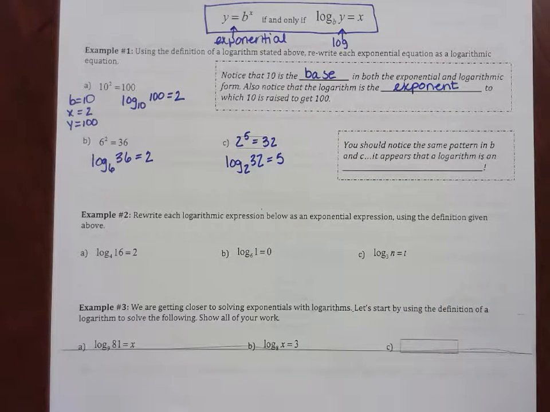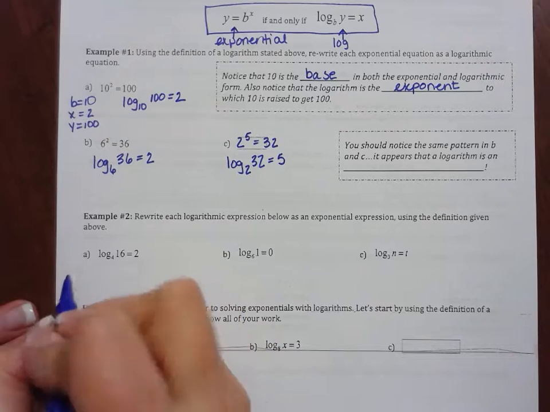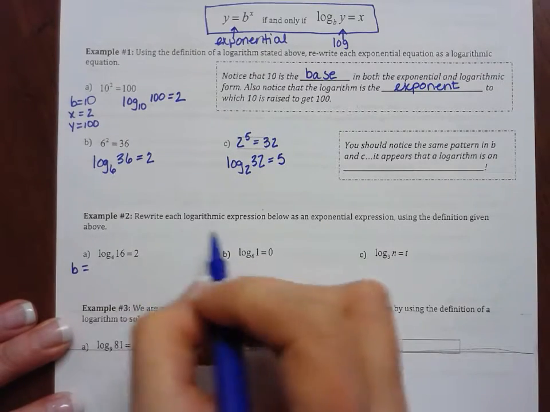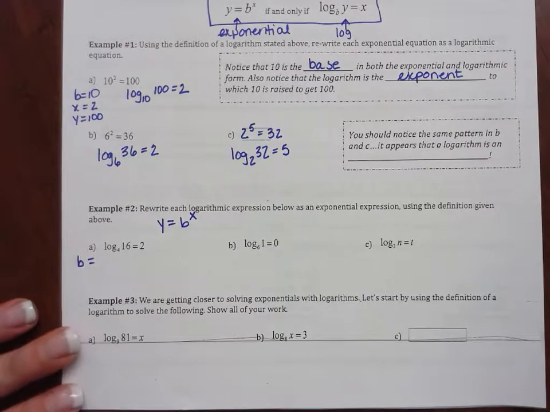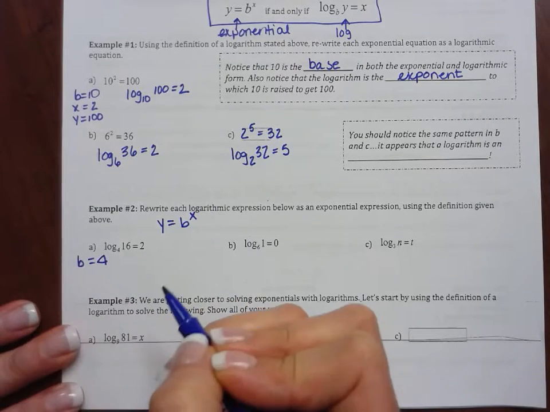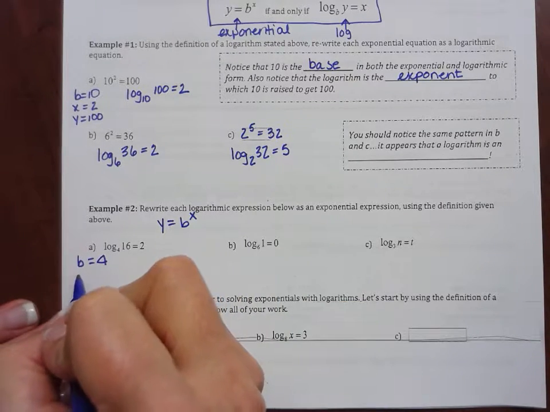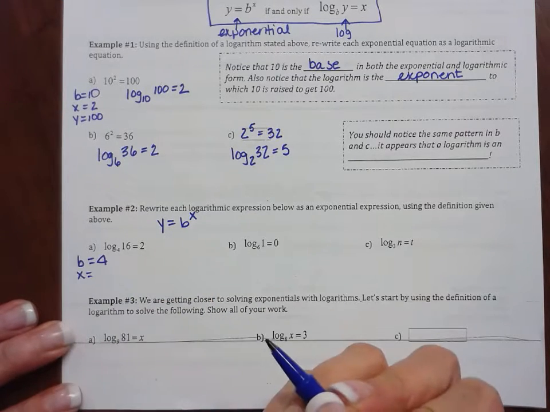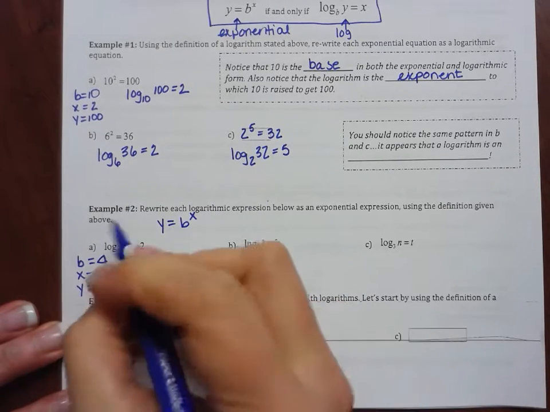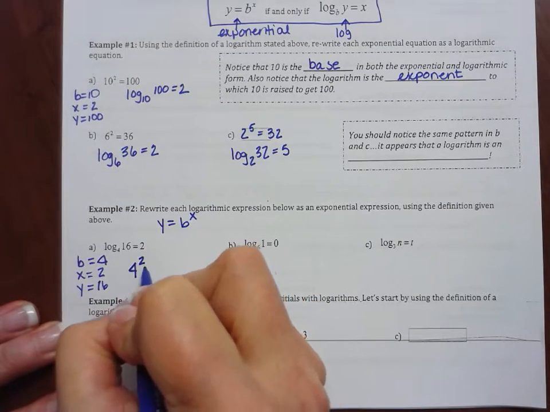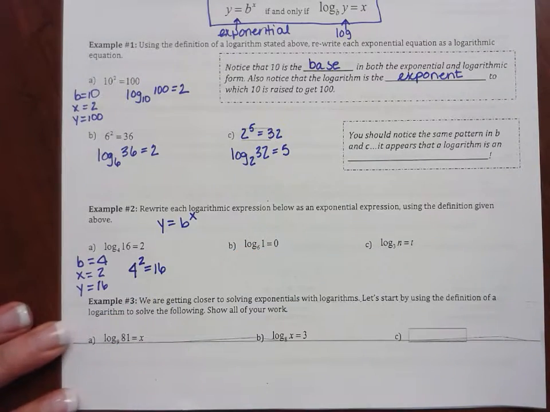Okay, so now let's flip back to exponents. All right, so for the first one, what's my base going to be? Because remember, if I want an exponent, I want y is equal to b to the x. So what's my base? 4. And what is my x? What's my exponent? And the y then is 16. So to rewrite it, I would have 4 squared equals 16.